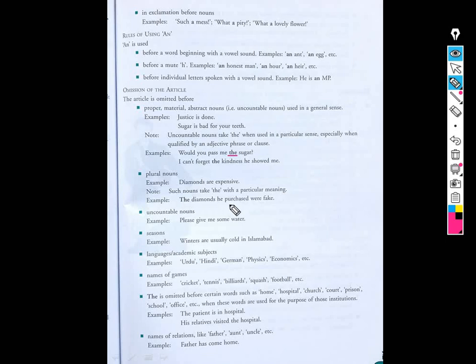For example, the diamonds he purchased were fake. वो डायमंड जो उसने खरीदे थे वो फेक थे, वो नकली थे. ओके, द डायमंड्स यहाँ पे पर्टिकुलर हो गया है, खास हो गया है, इसलिए जो खरीदे गए हैं वो मुराद हैं, ना कि सारे. तो यहाँ the आ सकता है, but we cannot use indefinite article a or an before plural noun. Uncountable nouns, we cannot use before uncountable nouns.